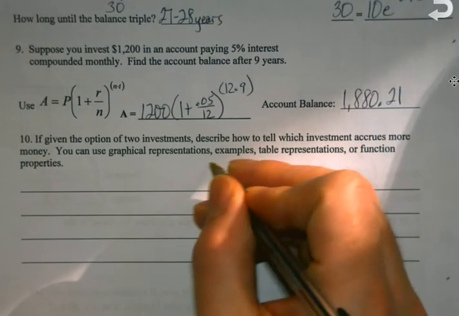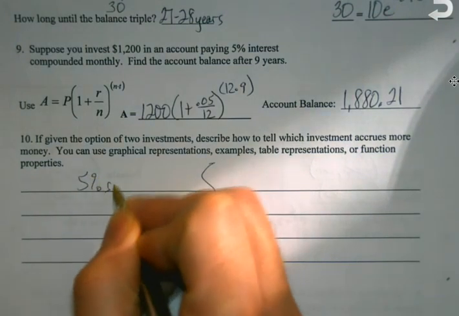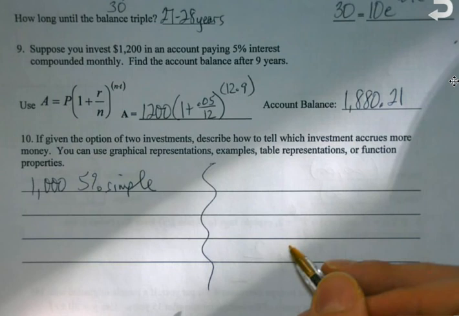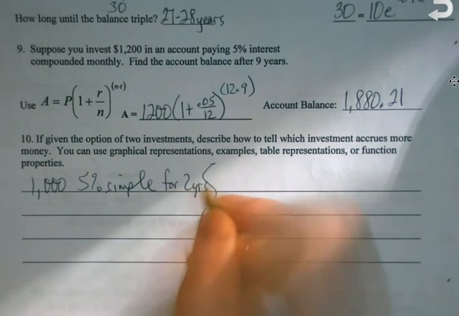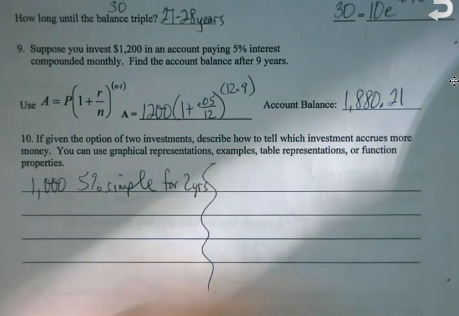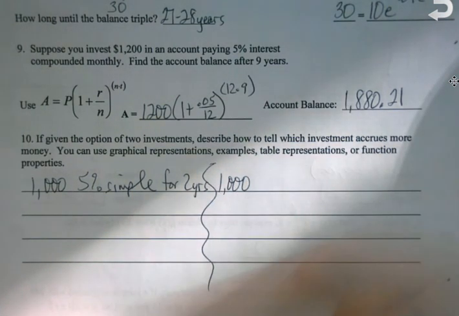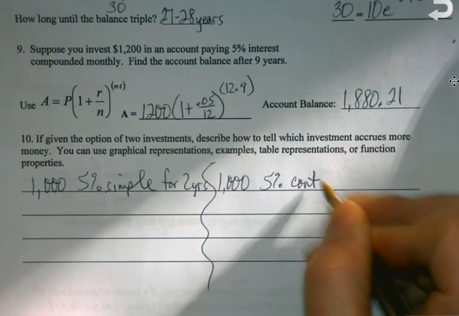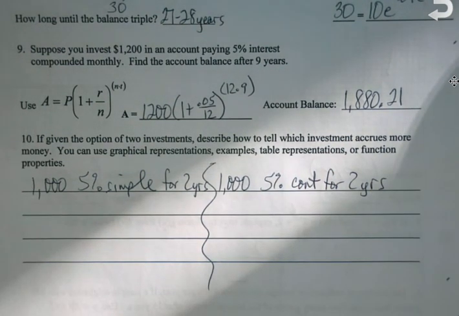So let's say you had something with 5% simple interest. Okay, let's say $1,000, 5% simple interest for 2 years. And then I compare it with $1,000, 5% continuously for 2 years, and see how much of a money difference there is.